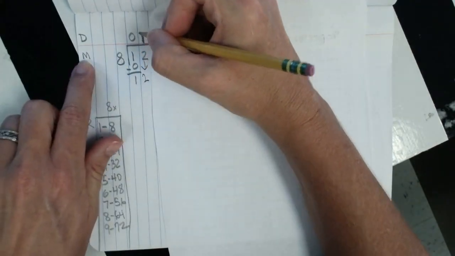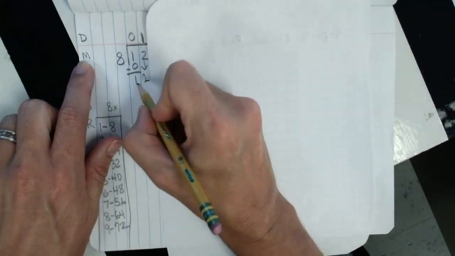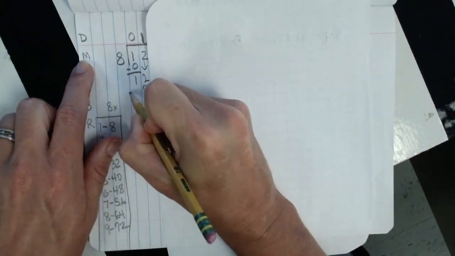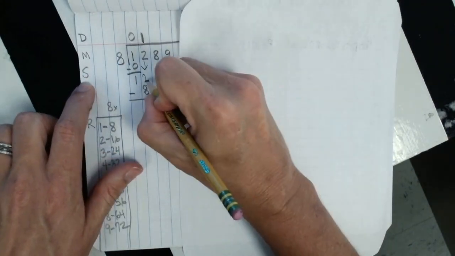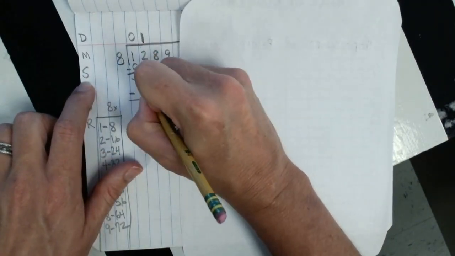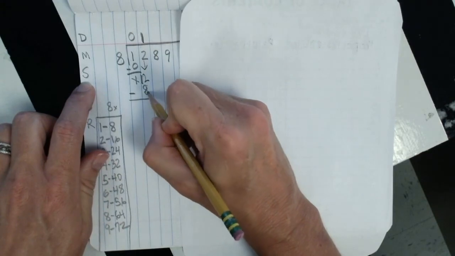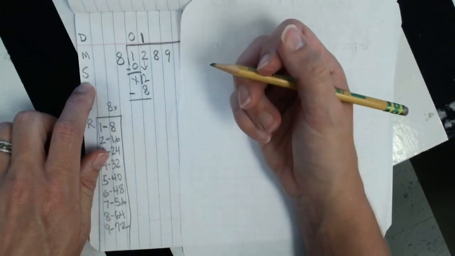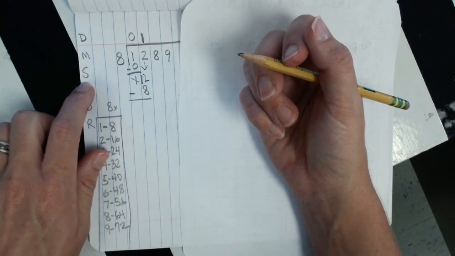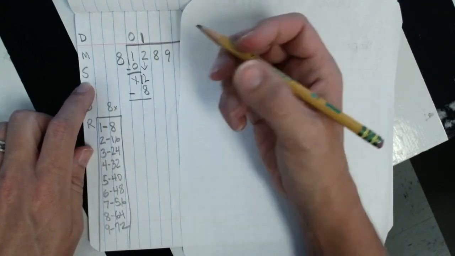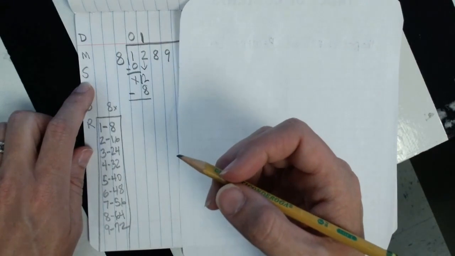We're on the multiply step next. 8 times 1 is 8. We write it underneath the number we just divided. And then we're going to subtract. 2 minus 8, can't do. I make that 12. 12 minus 8, we can subtract. That is going to be 4. Right? 12 minus 8 is 4.